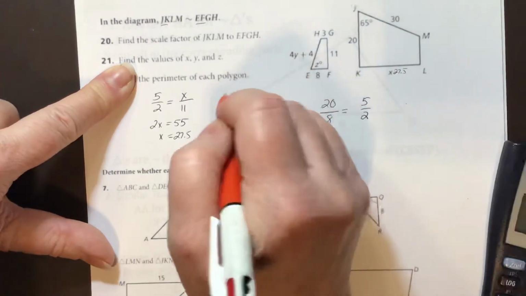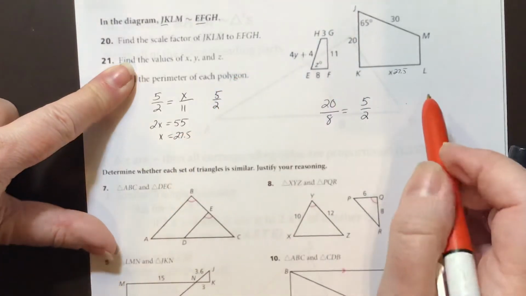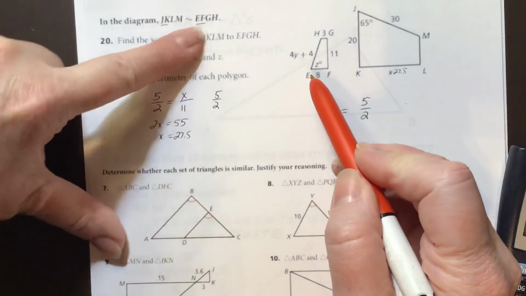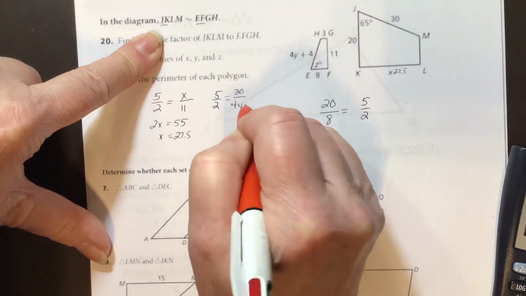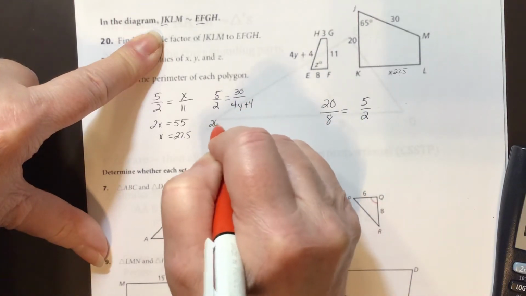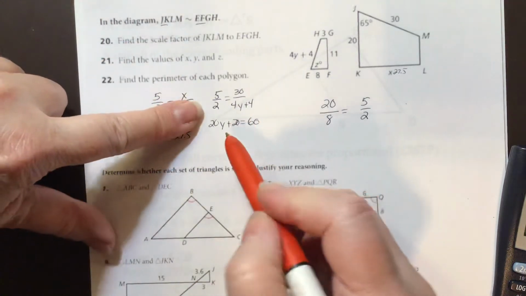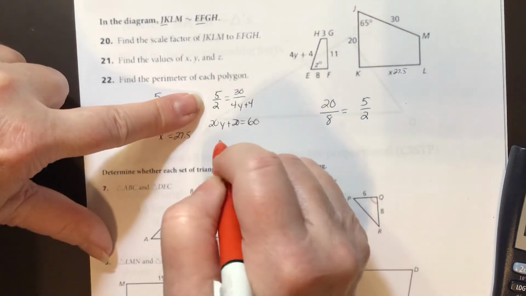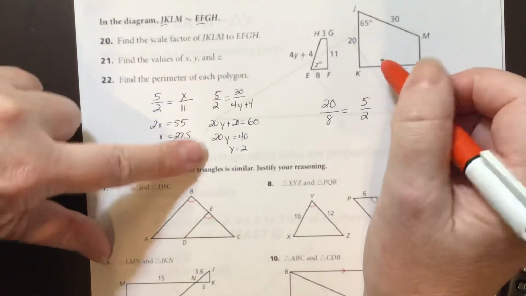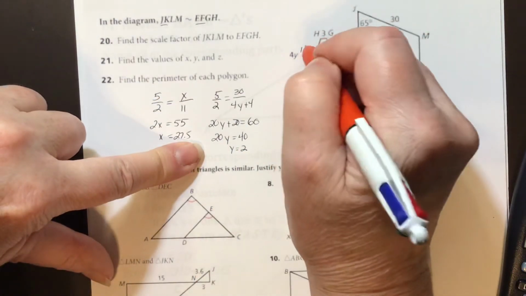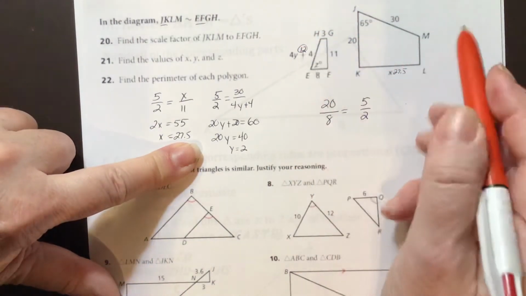Now for Y, we're going to have 5 is to 2, again my scale factor, as Y is HE, so that's going to go with JM, as 30 is to 4y plus 4. Cross multiplying here, we get 20y plus 20 is equal to 60. So 20y equals 40, y is equal to 2. If y is equal to 2, this is going to be a length of 12. So we have the perimeter of the smaller guy.